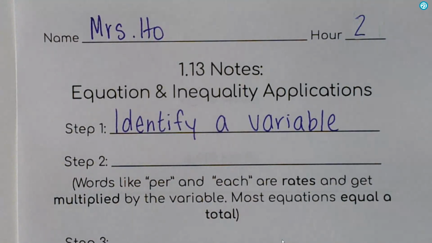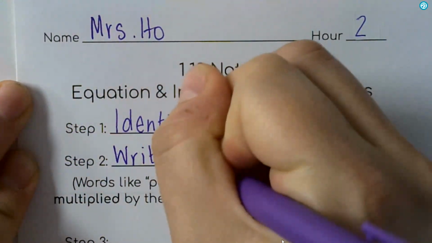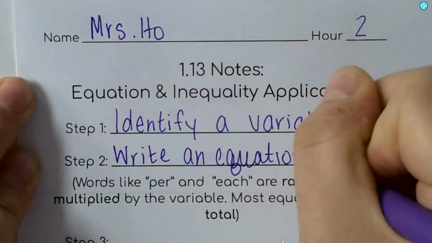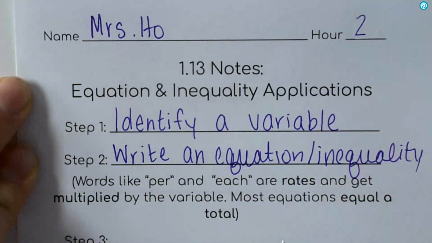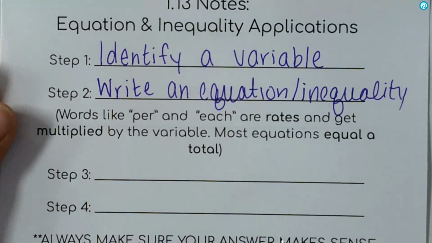Okay. So, step 2, we are going to write an equation or inequality. This is the hardest part. If you need help with this, get help with this before you leave today. Well, actually, no, you'll have time to get your whole assignment done. But if you need help with these or you want us to check them before you solve them, we are more than willing to do that.